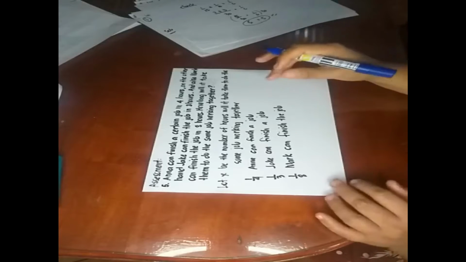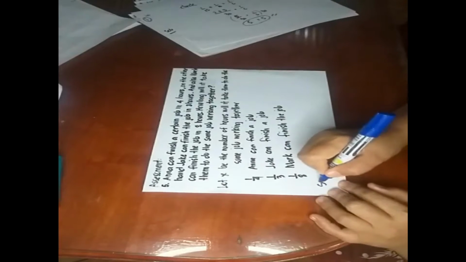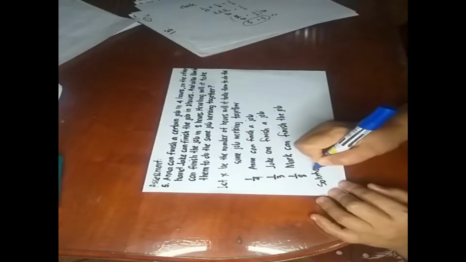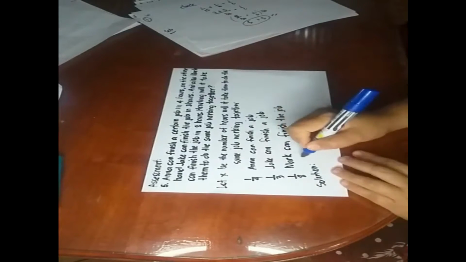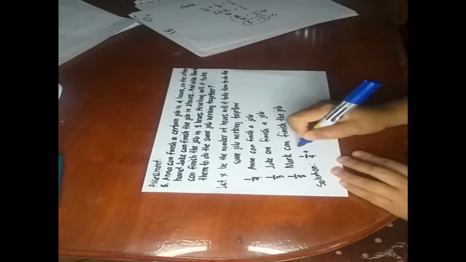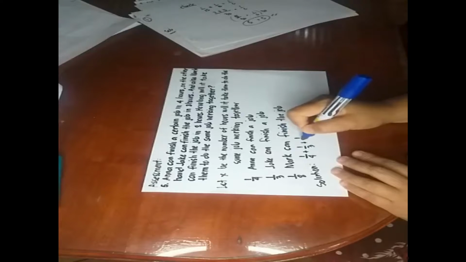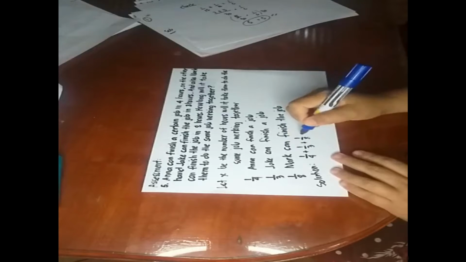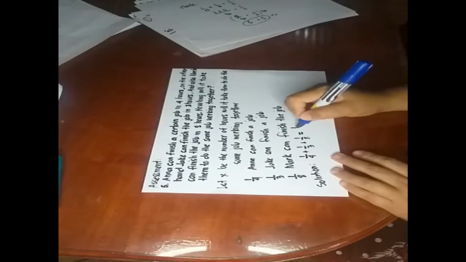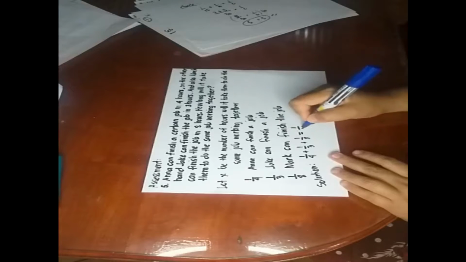So combining all together, solution: 1/4 plus 1/3 plus 1/8 equals 1/x. Okay, so find the LCD.